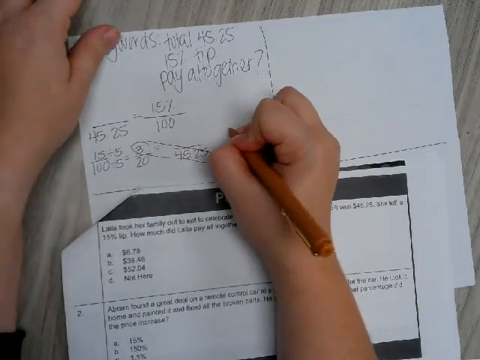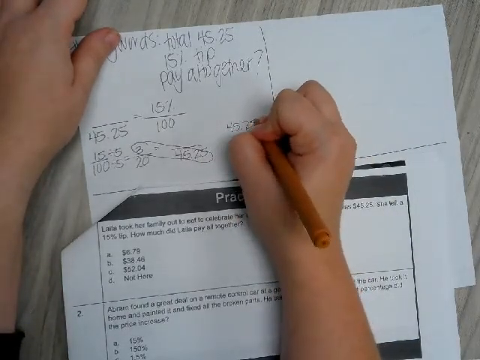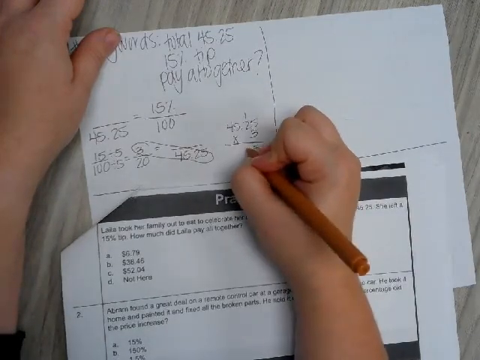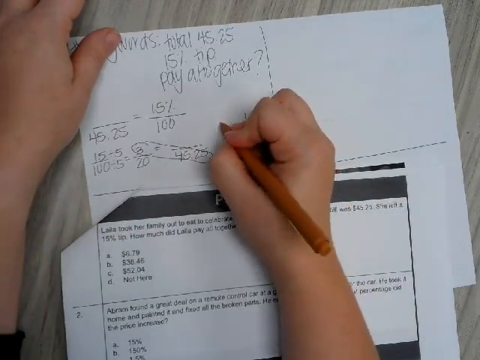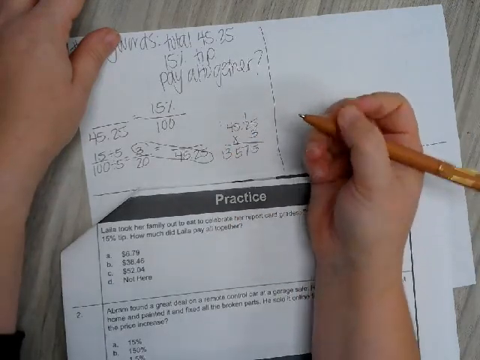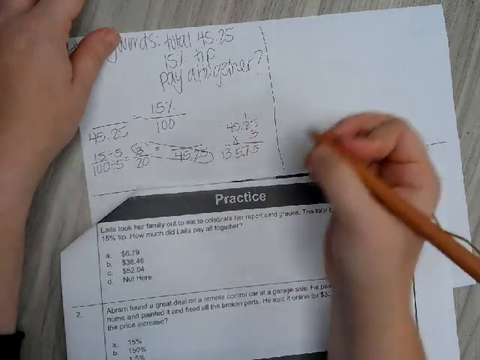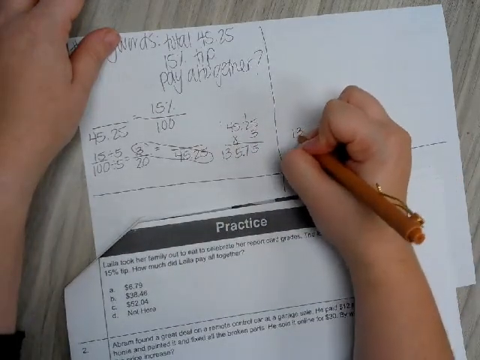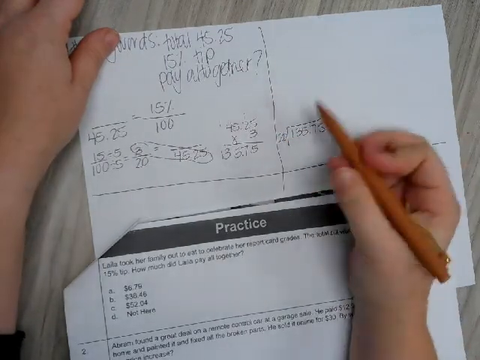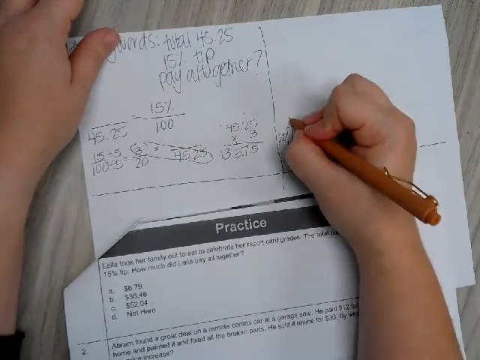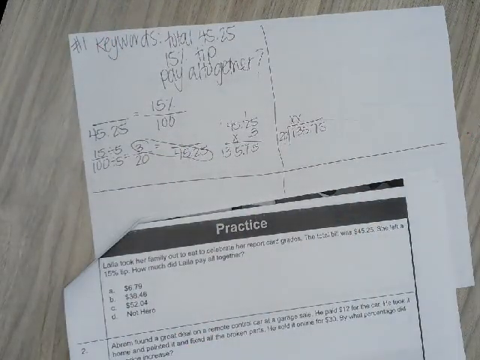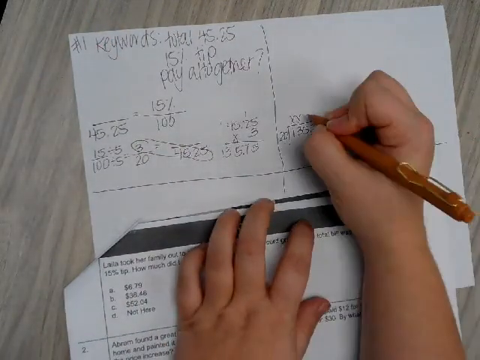So I could do 45.25 times 3. That's 15, carry my 1, 4 times 3 is 12, plus 1 is 13. So 135.75, divided by 20. 20 can't go into 13, but it can go into 135, 6 times, right?